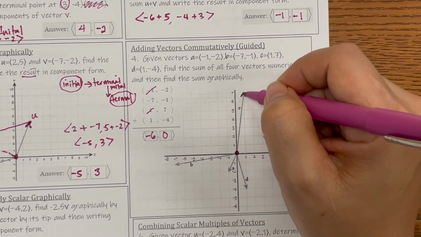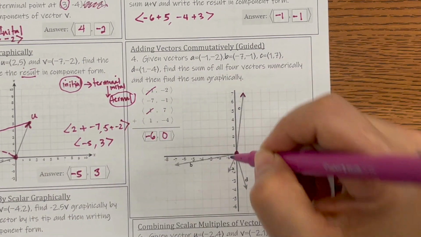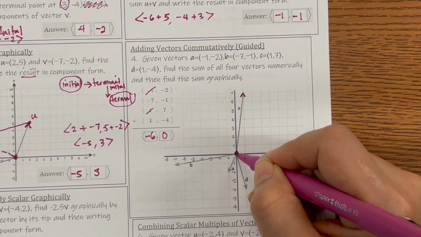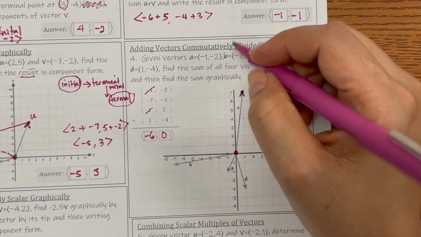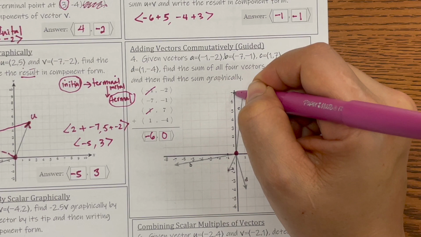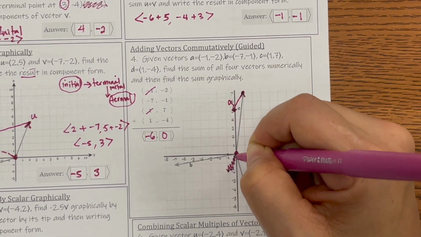So I need another initial, so just like before, right? Initial terminal, then initial terminal. So another initial, let me take A. So I'll go left 1, down 2. So starting here, my initial for A is right here. Left 1, down 2. So this is now where A is. So A is gone, I can cross that out.